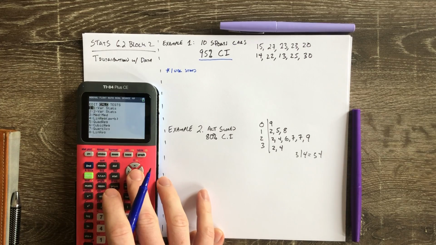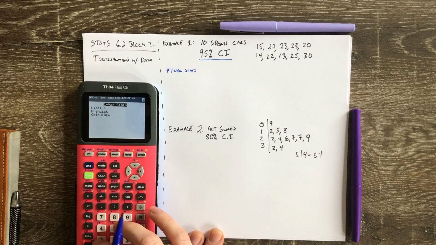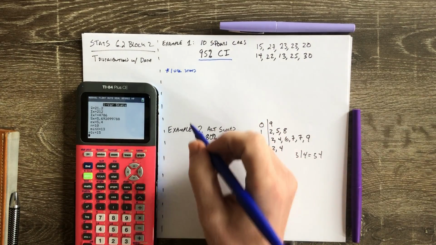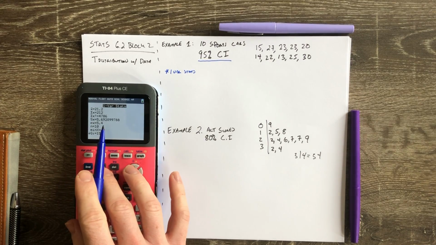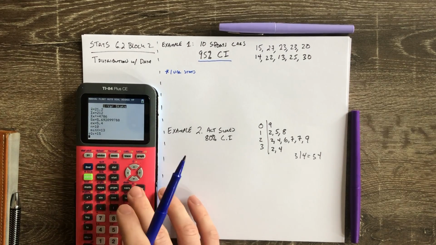So I go stat, over to calculate, one variable stats. I want to do it on list 1, so I hit second one, calculate. It'll give me a mean of 21.2, a standard deviation of 5.69, and a population standard deviation of 5.4, right?